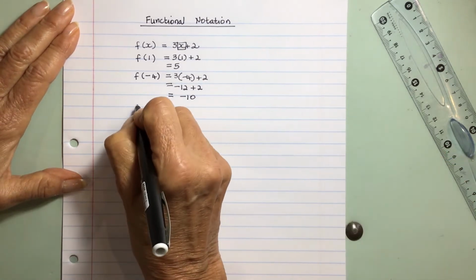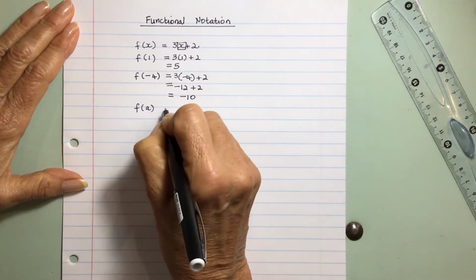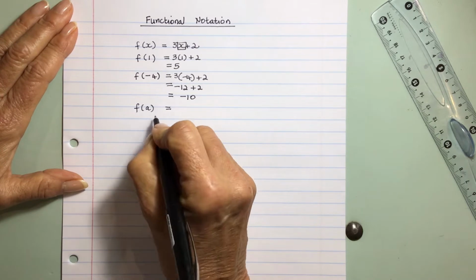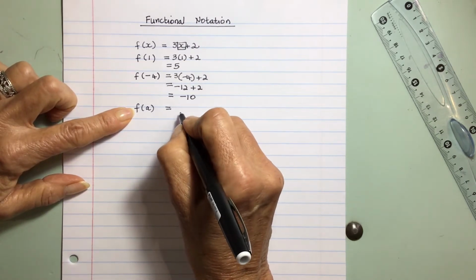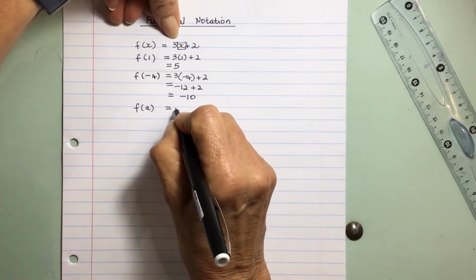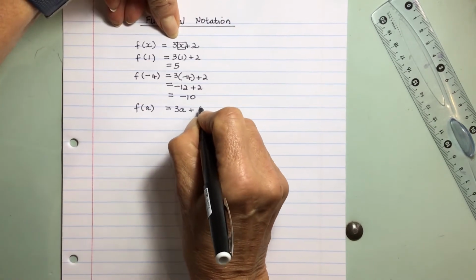Okay, let's try a variable. So you want the f of a. That just means wherever there's an x in the function f, we need to write an a. So here we'll have 3a plus 2.